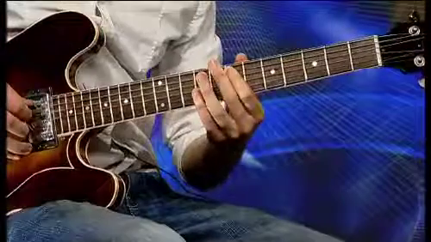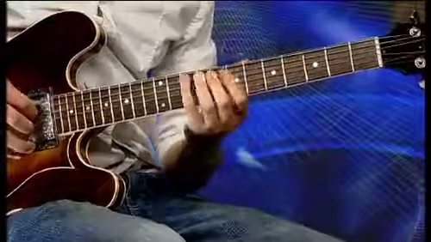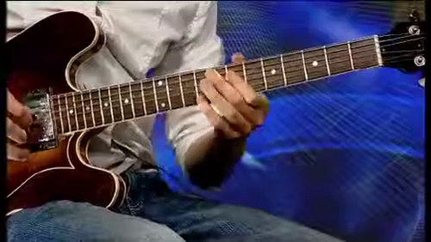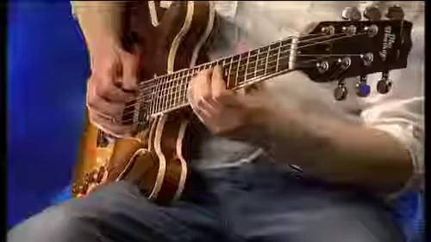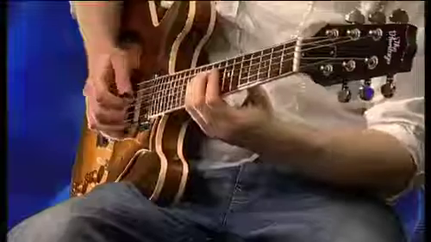You got C, D, E, F, G, A, B and C. And then in the shape I played, we repeated that pattern over the next octave as well.